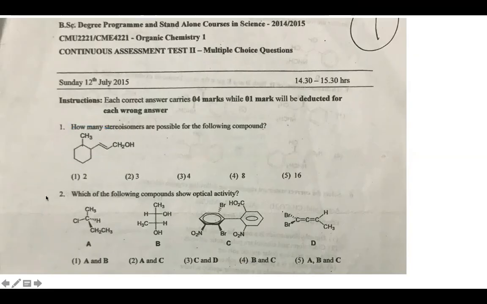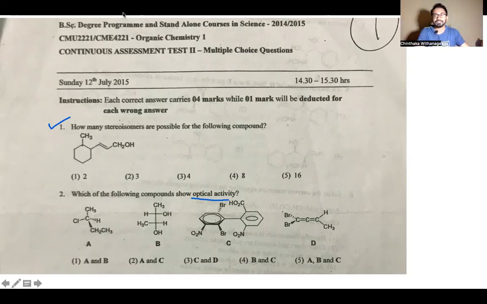So the first one is okay. The second one, which of the following compounds show optical activity? You know, to show optical activity, they have to have a stereo center. There can be stereo centers there, but the thing is, you might remember meso isomers we cannot consider as optically active. මේකත් ඔයගොල්ලන්ට මතක ඇති, meso isomers අපිට consider කරන්න බැහැ කියන කතාව.